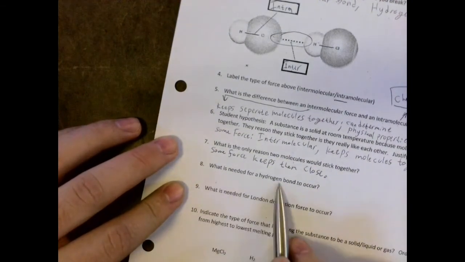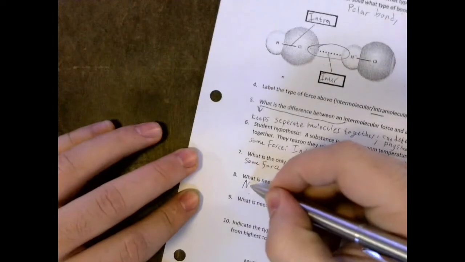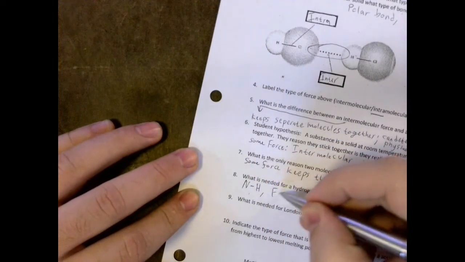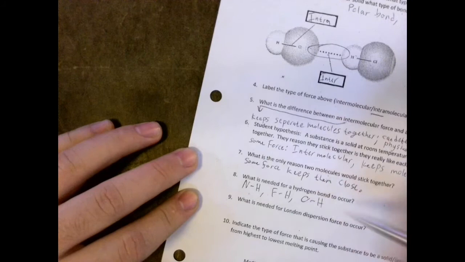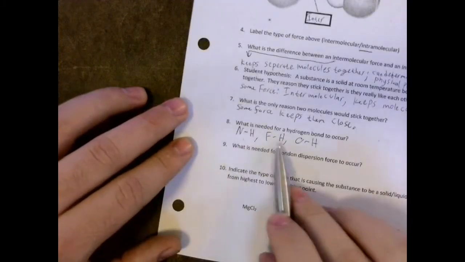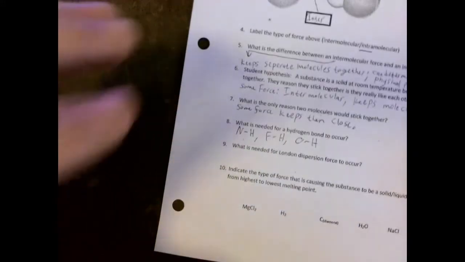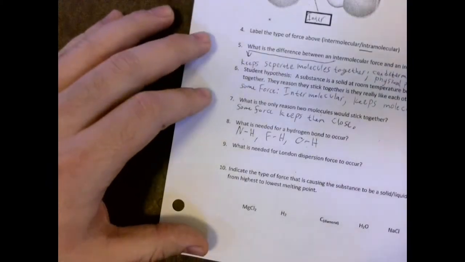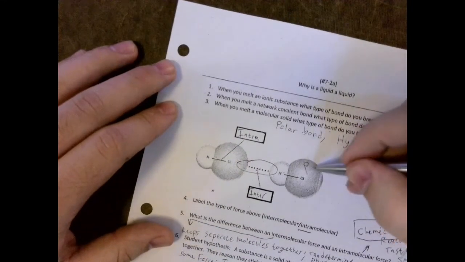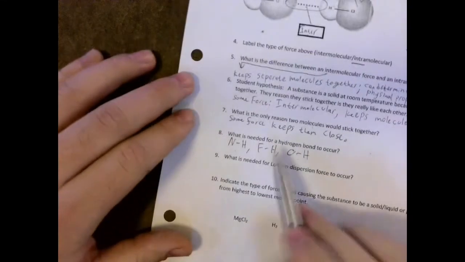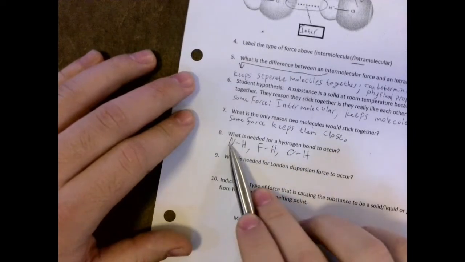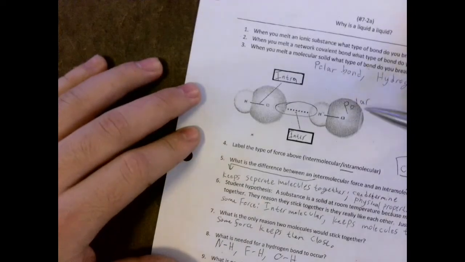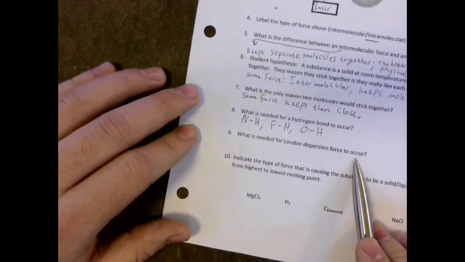All right, what is needed for a hydrogen bond to occur? Well, that is the NH, FH, or OH bonds. It's got to have one of those three options because these are so polar that they are a step above every other polar bond. This up here would be a polar bond, and a hydrogen to oxygen or fluorine or nitrogen would be, if I remember correctly, about 10 times greater than this bond itself.